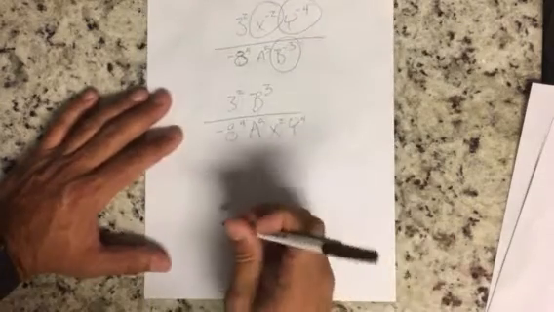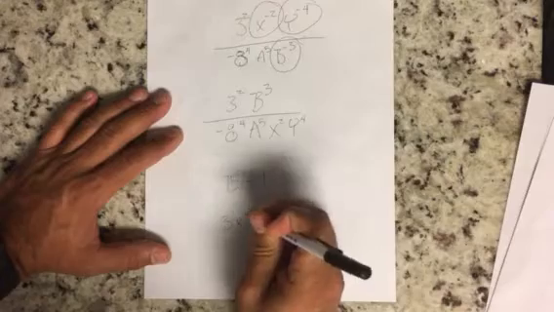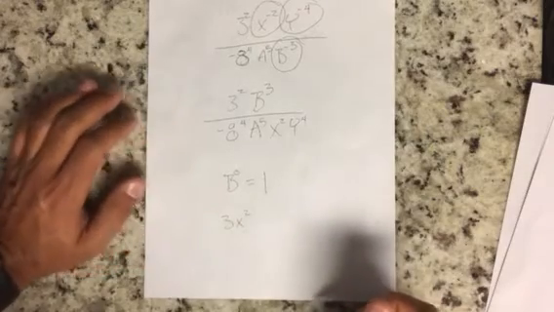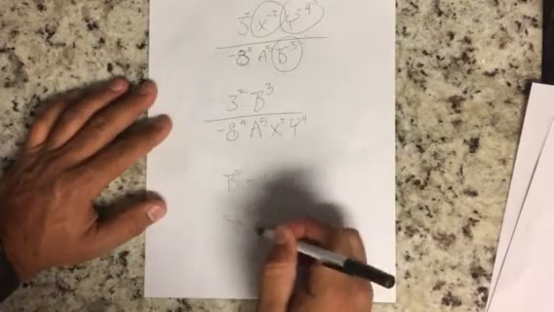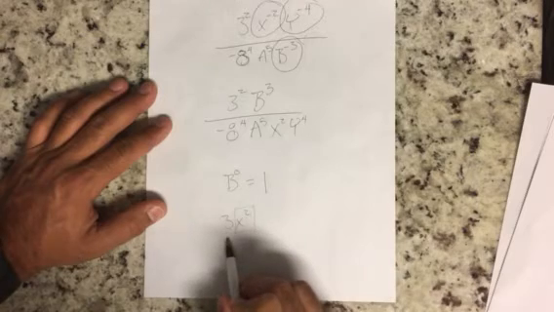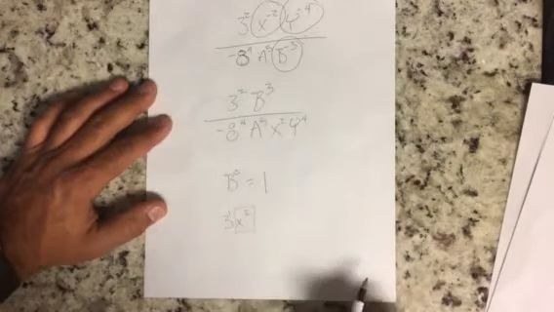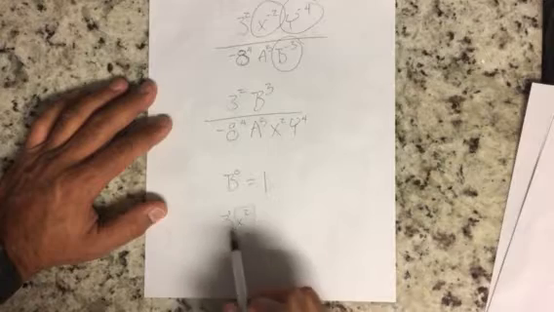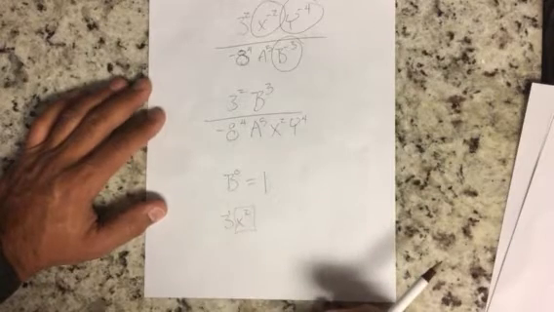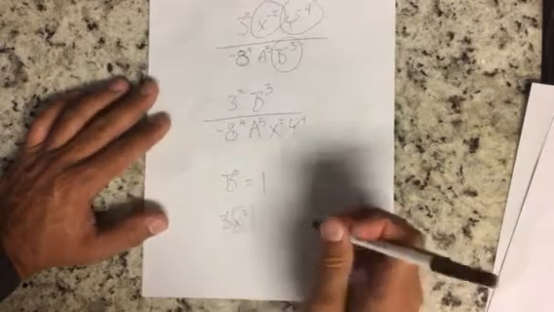Okay? Don't forget that if something is written without an exponent, it has an exponent of 1. So the x is squared, but the 3 is not. The 3 has an exponent of 1. So we need to remember that anything without an exponent has an exponent of 1. Why do I say that?